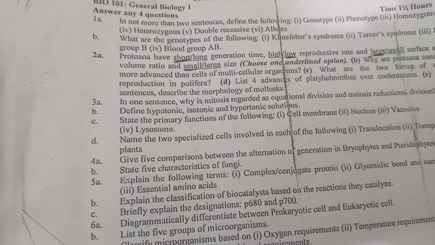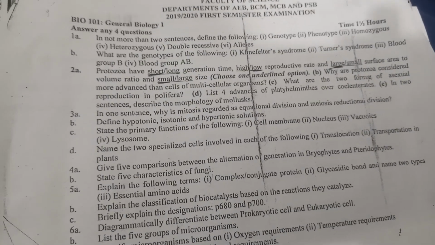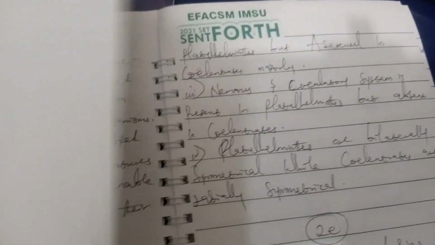Now, question 2E says, in 2 sentences, describe the morphology of mollusks.